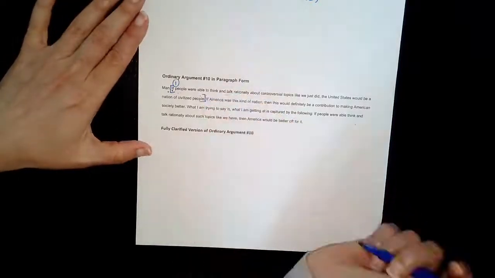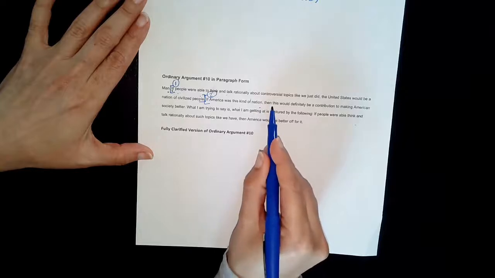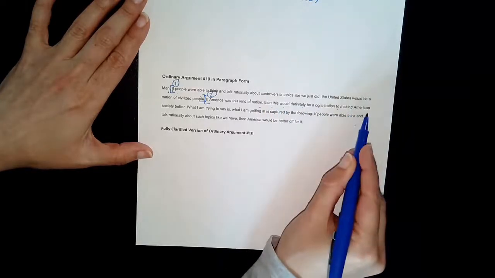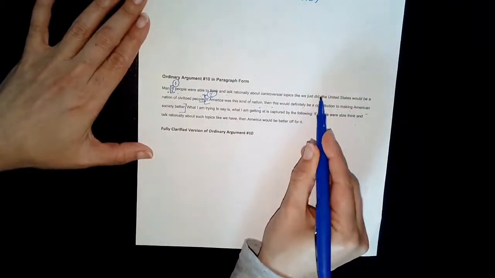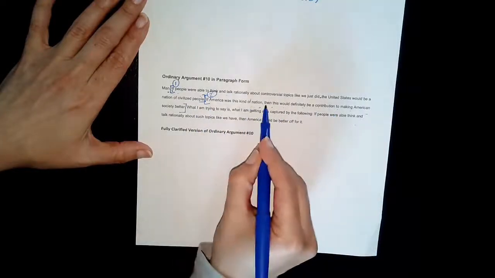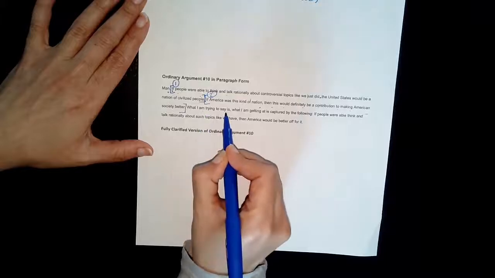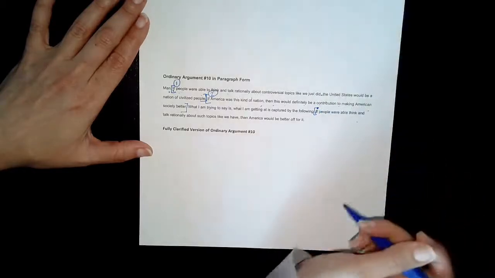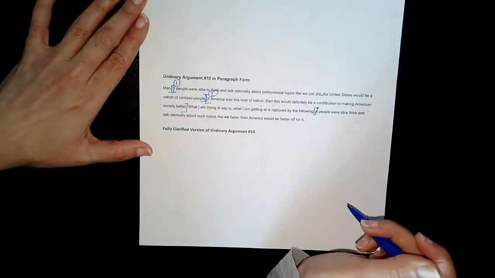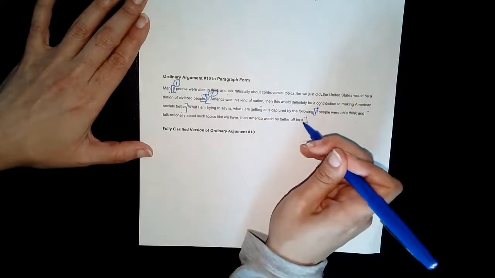If people were able to think and talk rationally about controversial topics like we just did, the United States would be a nation of civilized people. Ooh, look, another conditional. If America was this kind of nation, then this would definitely be a contribution to making American society better. Notice that the then is implied in the first conditional, but the then is explicit in the second conditional. What I'm trying to say, what I'm getting at, is captured by the following. That should be a little i. If people were able to think and talk rationally about subjects like we have, then America would be better off for it. Statement 3, yet another conditional.